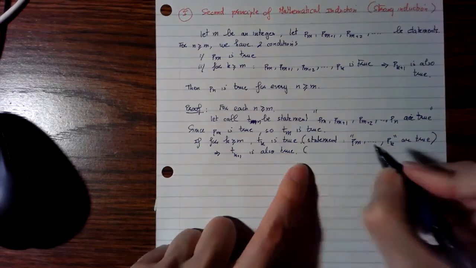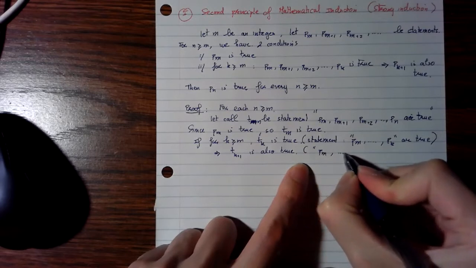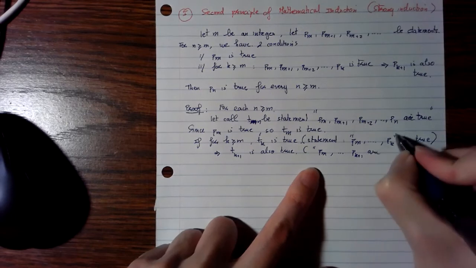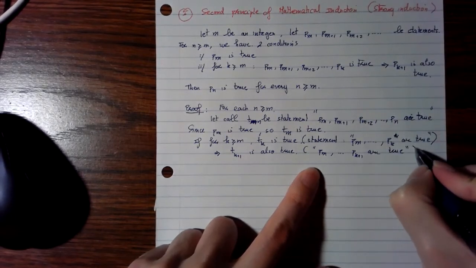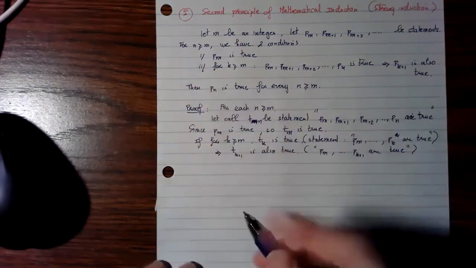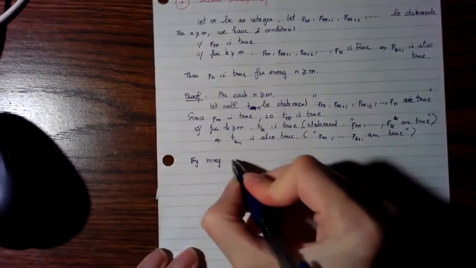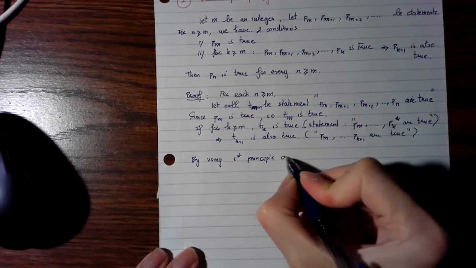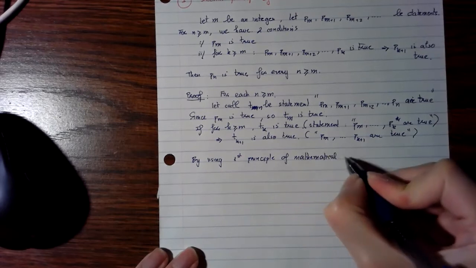It means the statement Pm to Pk plus 1 are true. Okay, Tk plus 1 is true. So by using the first principle of mathematical induction.